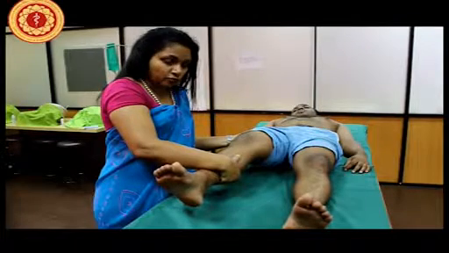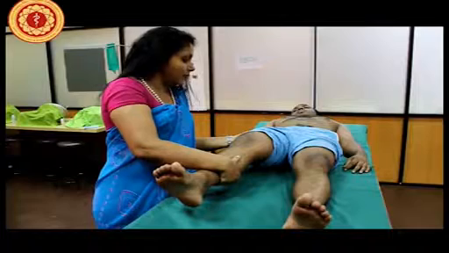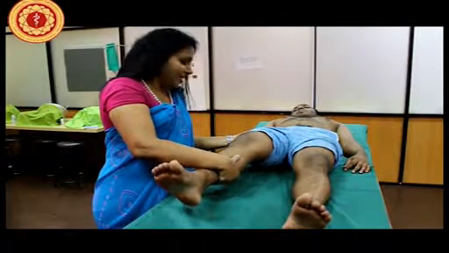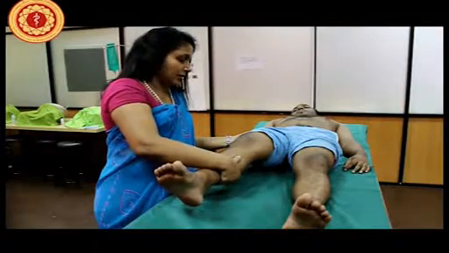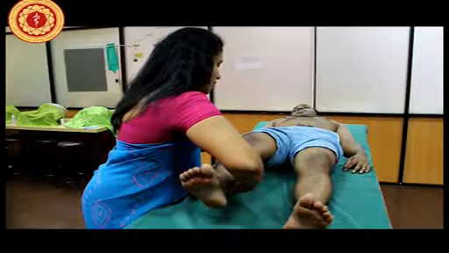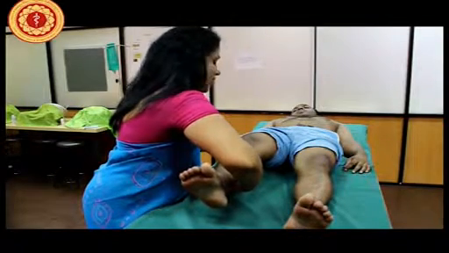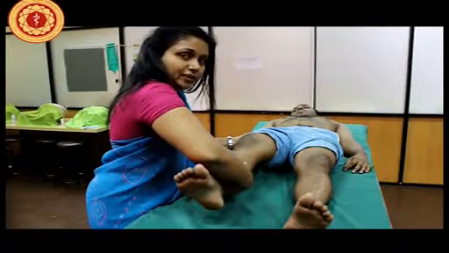Valgus force is a force towards me here. If this is causing pain, there is a problem with the medial collateral ligament. Then I will apply a varus force. When doing this, if there is a pain, there will be a problem with the lateral collateral ligament.